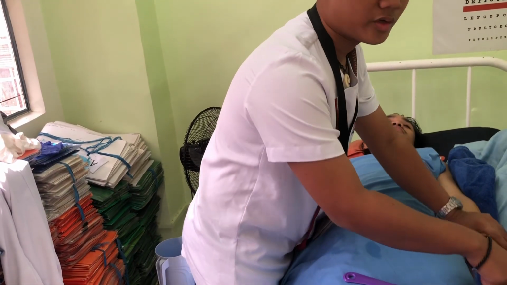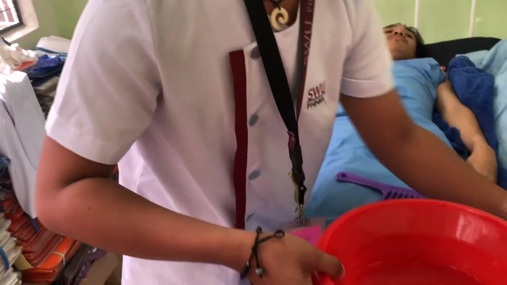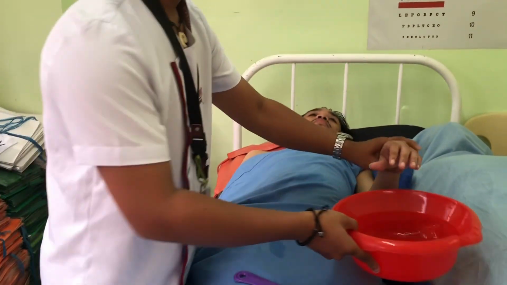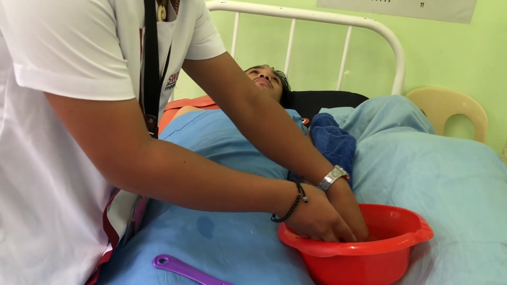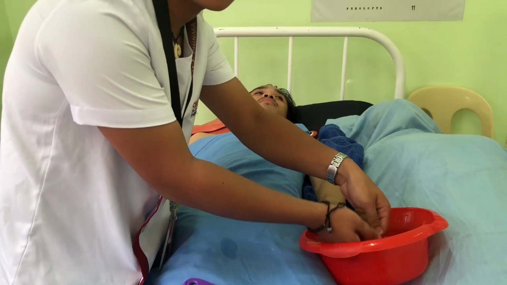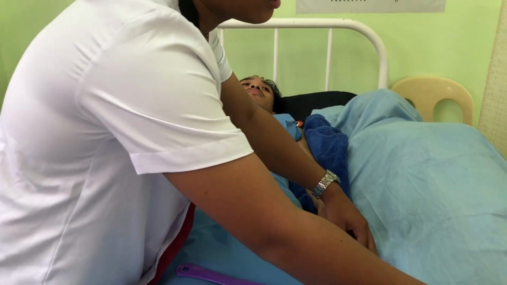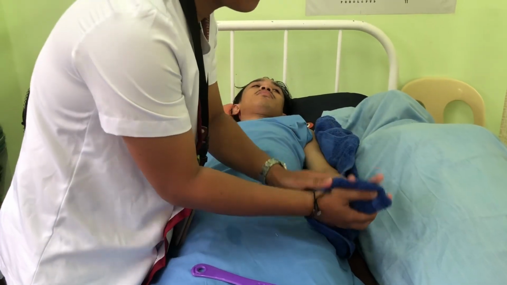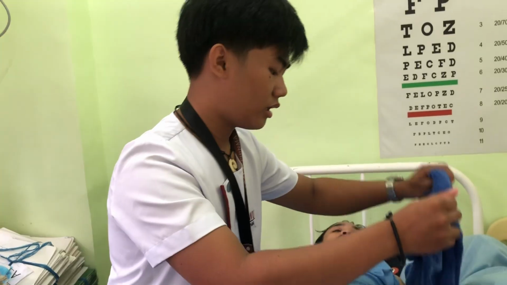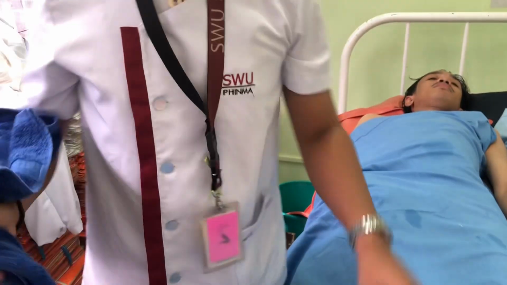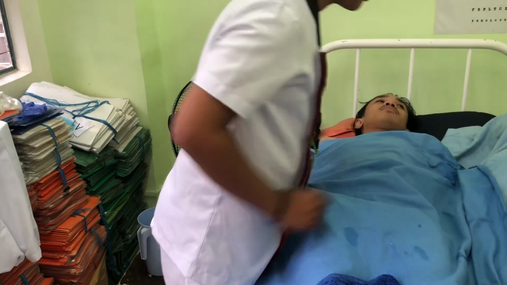After that, we are going to submerge the hand into a basin full of water. Submerge for 2 to 3 minutes, and after 2 to 3 minutes, we're going to wash the hands of the patient, the fingertips, the fingernails. And then we're going to remove the basin and dry the hands of the patient. After that, we're going to move to the other side.